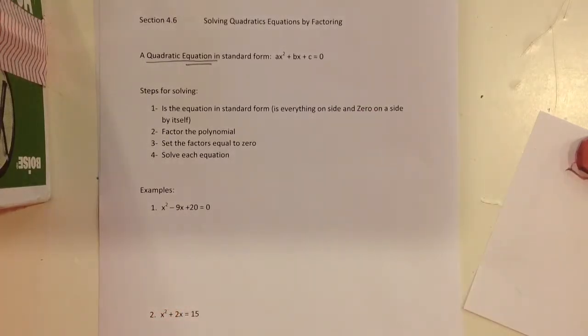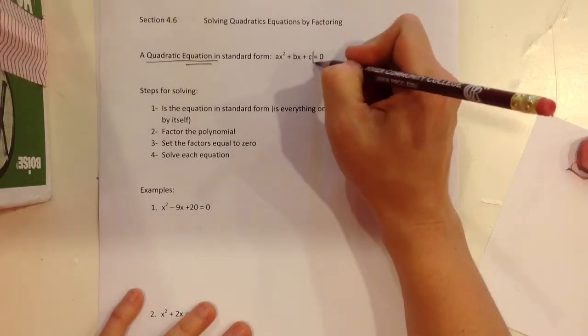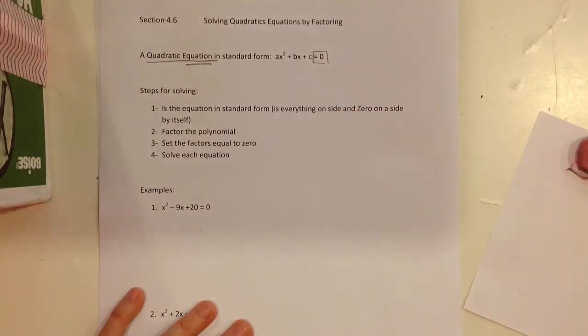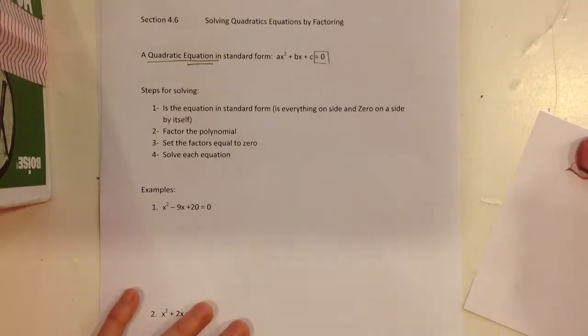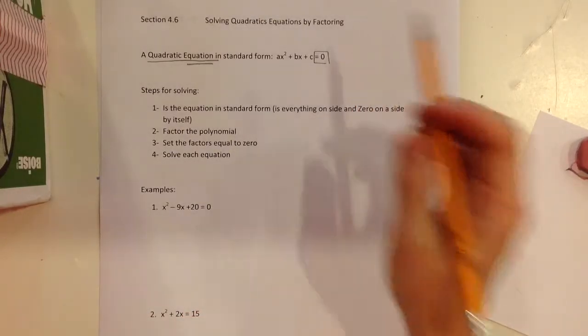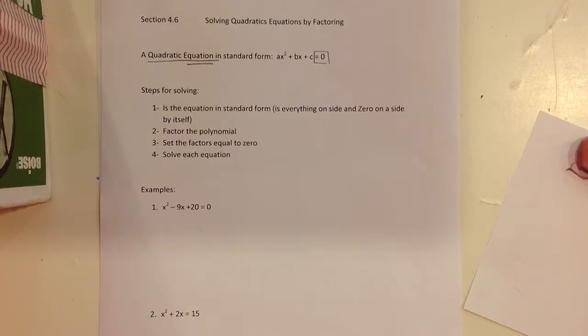So the steps for solving these problems is you always want to make sure you have the equal zero. And if you don't have an equal zero, if you have equals a number or something, you have to get the equal zero on one side by itself before you can do your factoring. Once you have that equal zero, then you can factor your polynomial using your methods that we've seen before. You have your GCF, you have your factor by grouping, you have your bottoms up, and your difference of two squares. And then you want to set your factors equal to zero, solve the equation, and that'll be it.